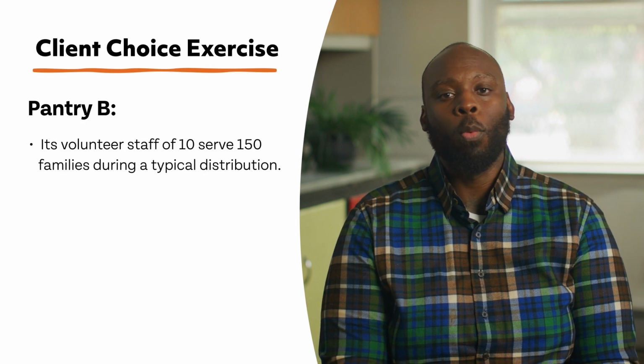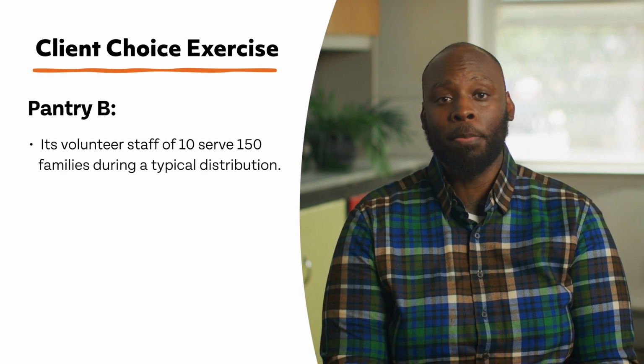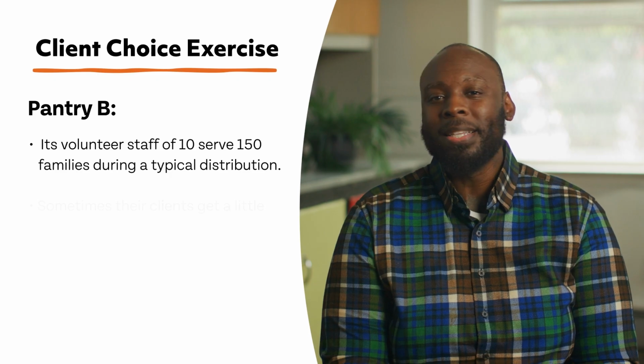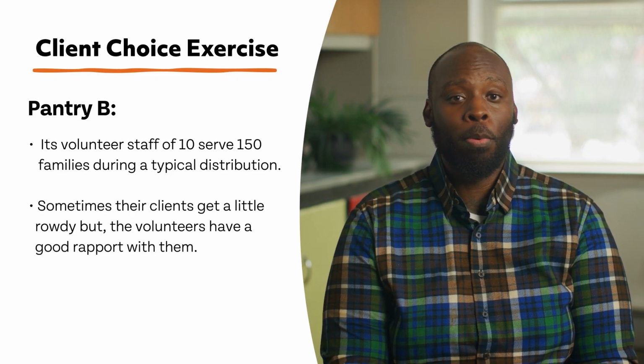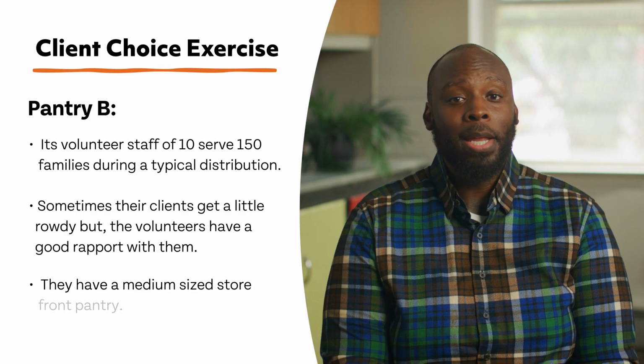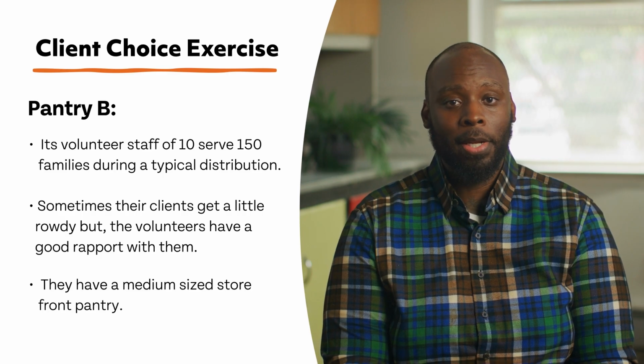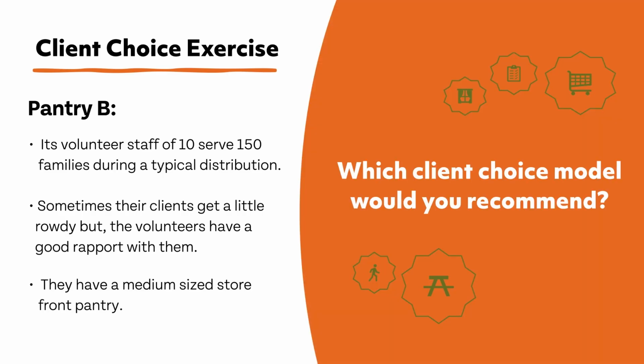Pantry B and its volunteer staff of 10 serve 150 families during the typical distribution. Sometimes their clients get a little rowdy, but the volunteers have a good rapport with them. They have a medium-sized storefront type pantry. Which client choice model would you recommend?